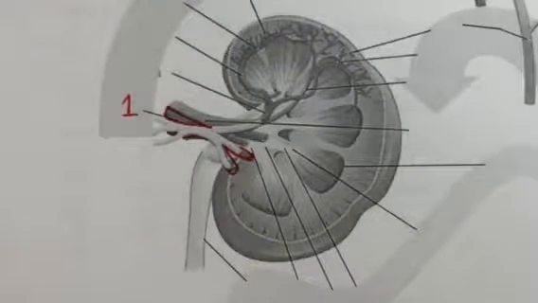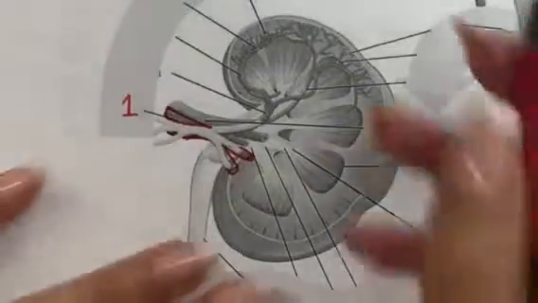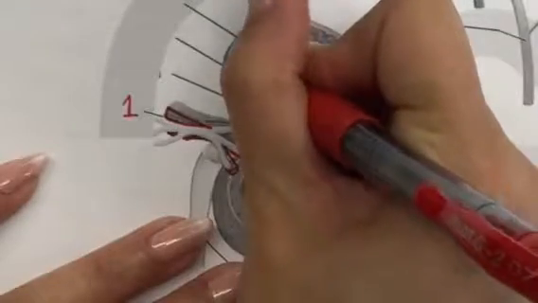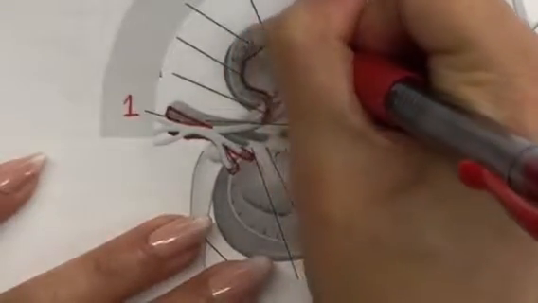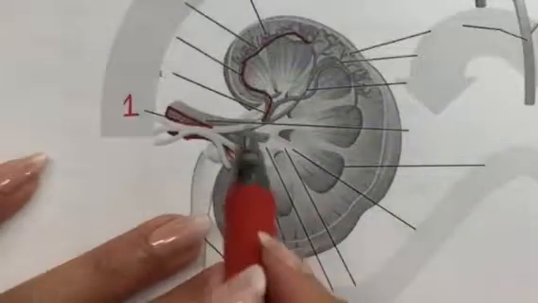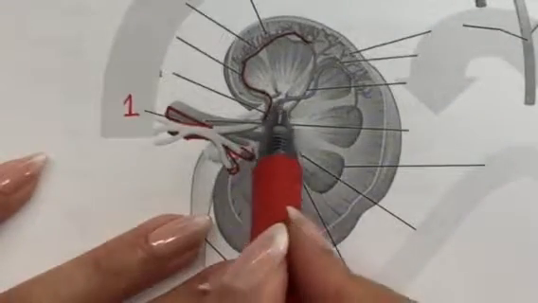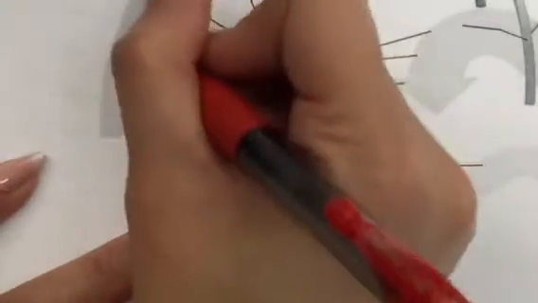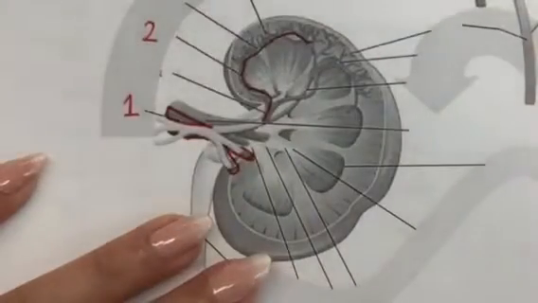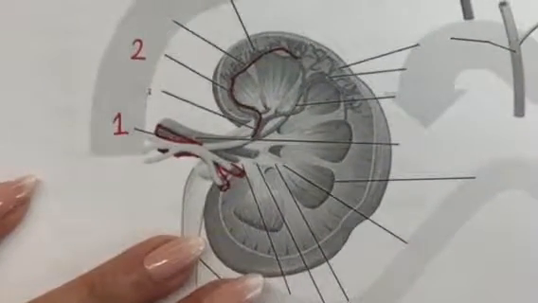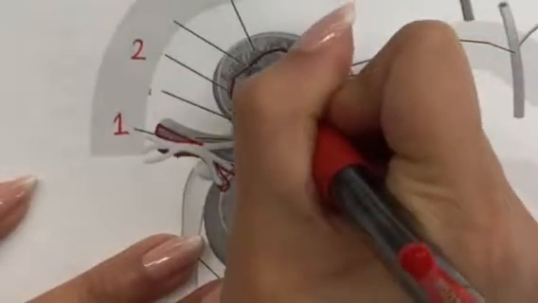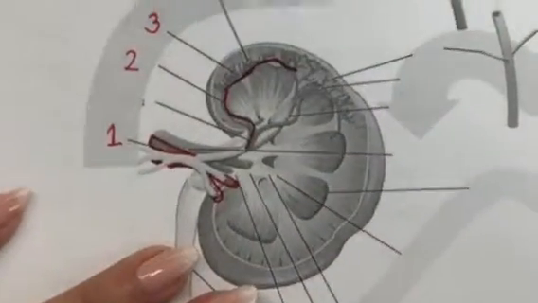The blood will flow into the kidney, and the renal artery will start dividing and branching off. The branches go in between the renal pyramids. And what do we call the branch that goes in between the renal pyramids? Interlobar. So that's going to be our number 2. Notice I skipped one of the lines. The interlobar arteries will wrap around the pyramid. What is this one here that wraps around the pyramid? Arcuate. Thank you. So that's going to be our number 3, arcuate.